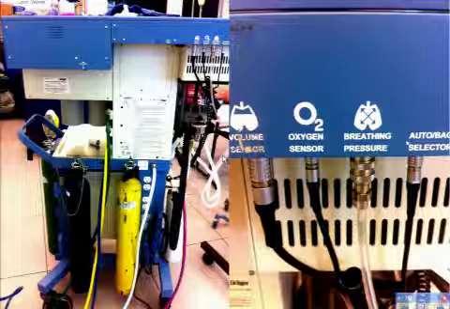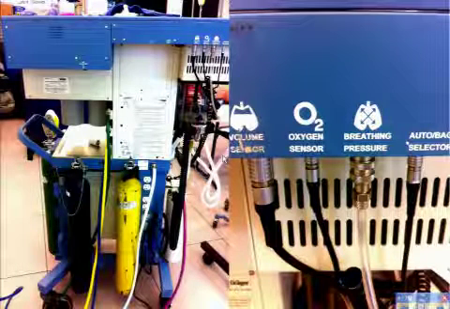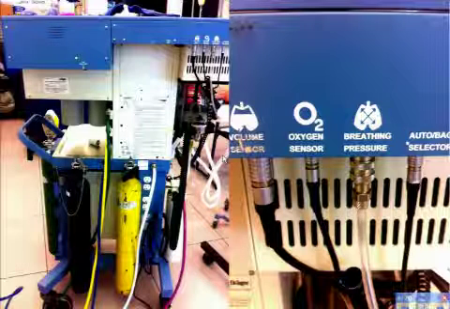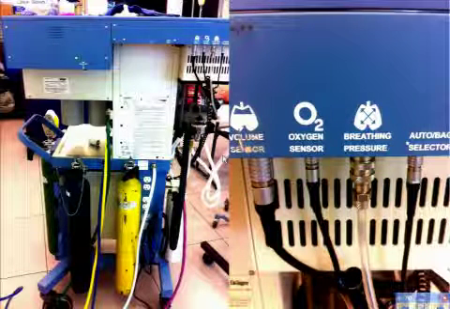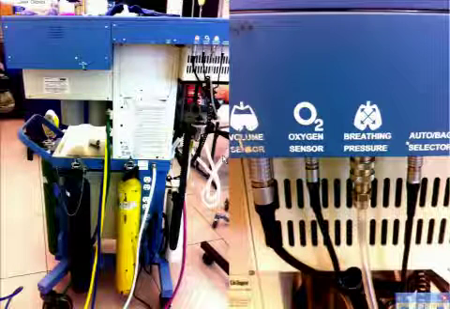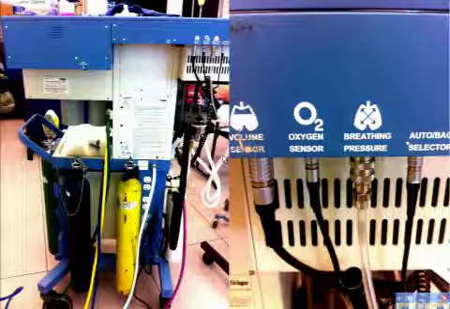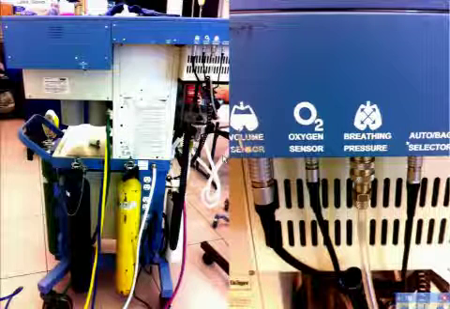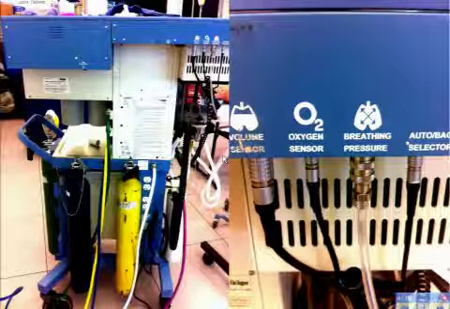Going to run over to the expiratory limb, and then your auto selector. This is the valve. This is your handle that switches the machine from manual to ventilator. Okay, so from spontaneous to ventilated. So that's what this is here, telling the machine to turn on.